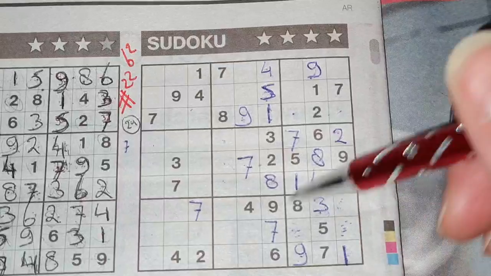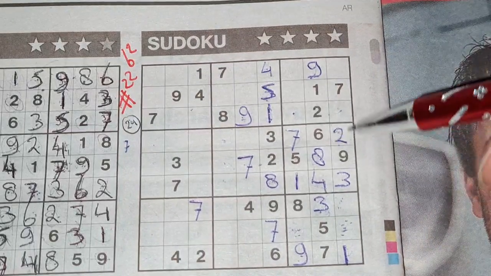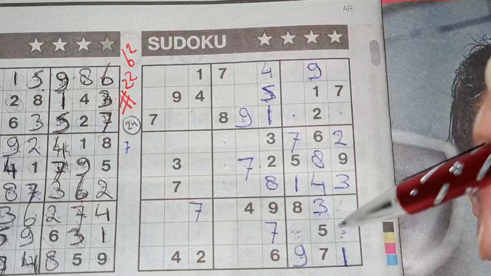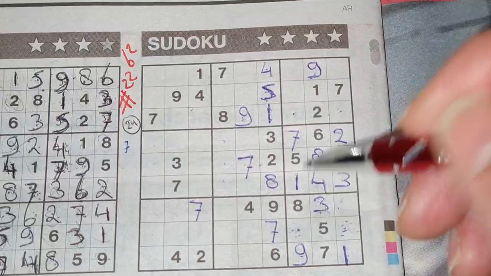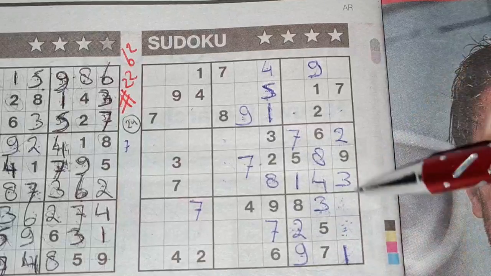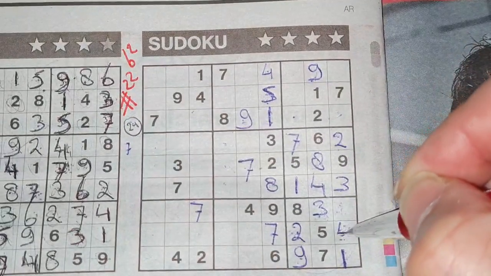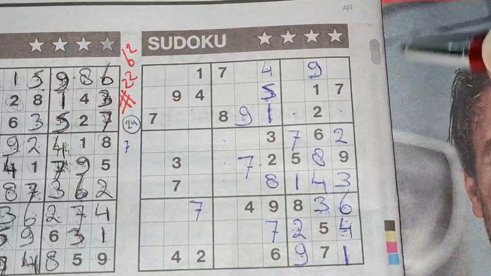3 missing numbers in this big square: 2, 4, 6. Well, we have a 2 here in the last column, so no 2 in those 2 boxes. 1 box left for the 2 should be here. 2 numbers left in this big square for the numbers 4 and 6. We see here 4, no 4 there. 4 should be here, and the 6 goes there.